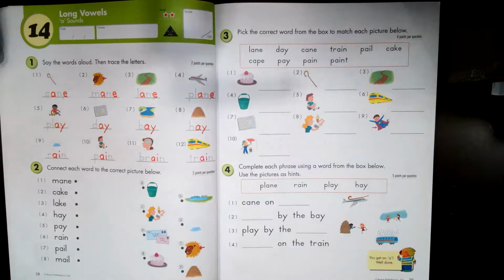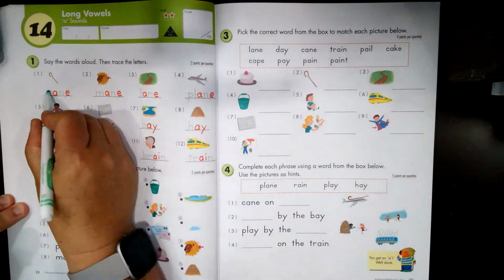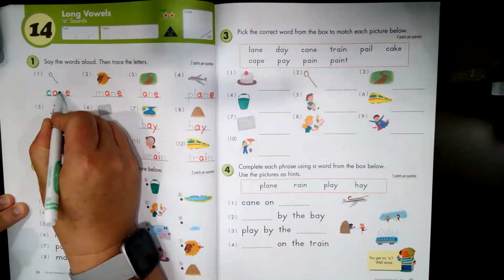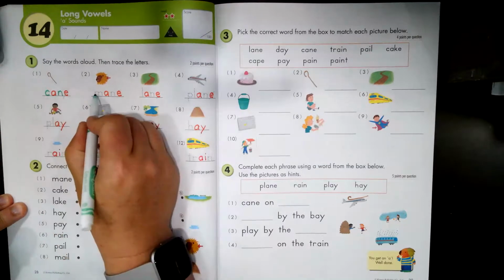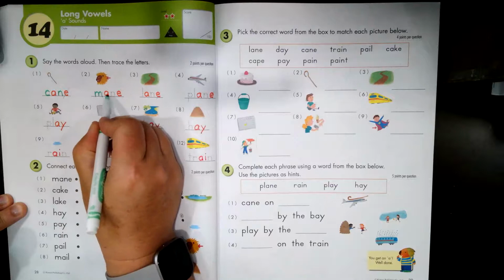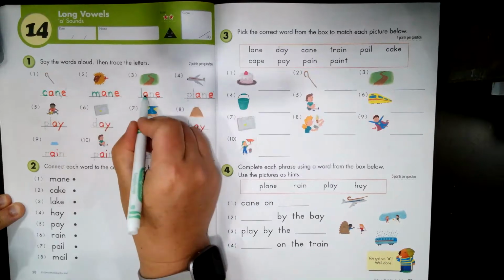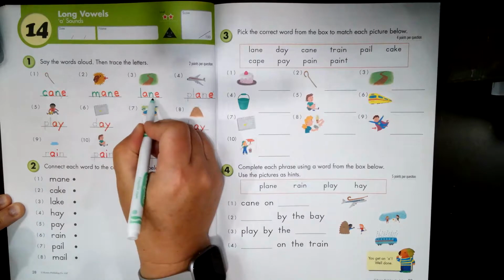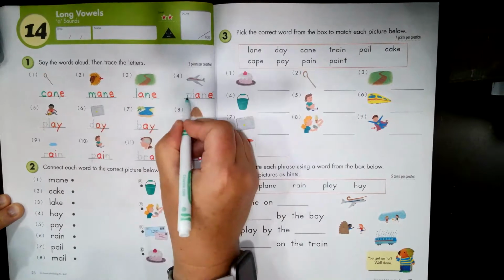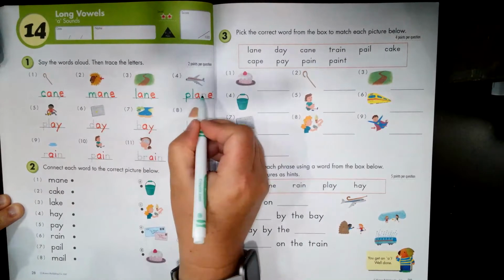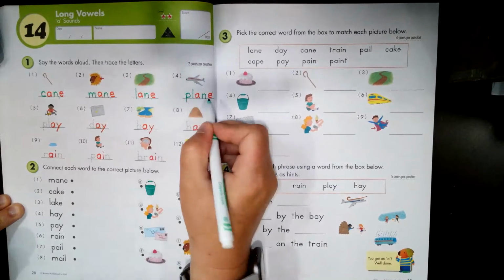So now we can go back and read all of the words. We have the word cane, cane, mane, mane, lane, lane, and plane, plane.